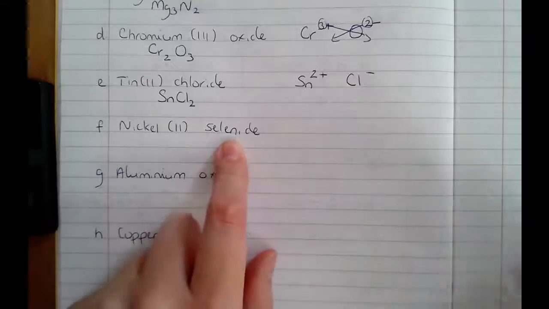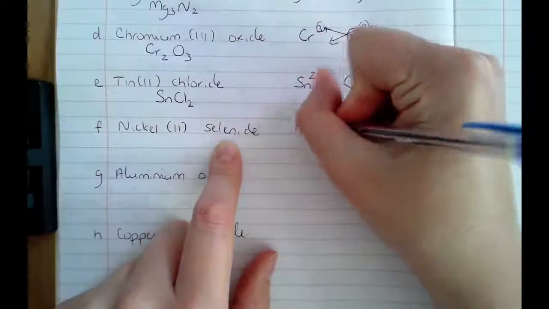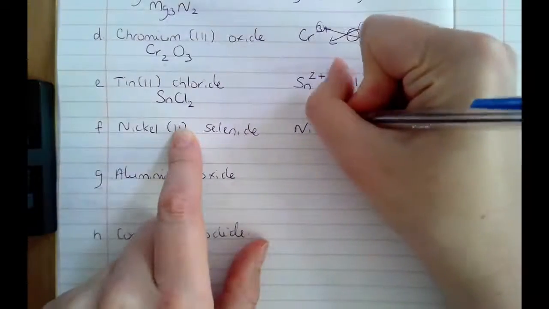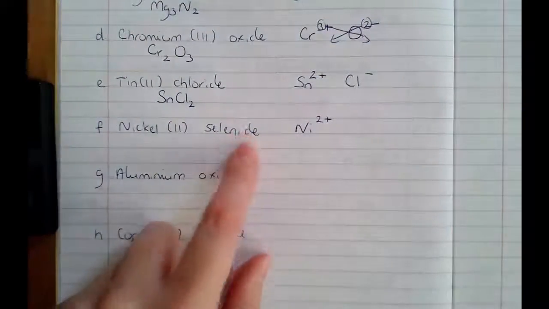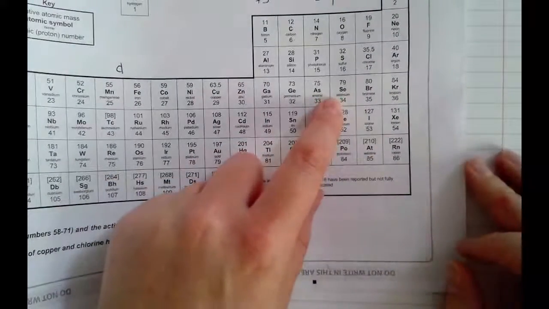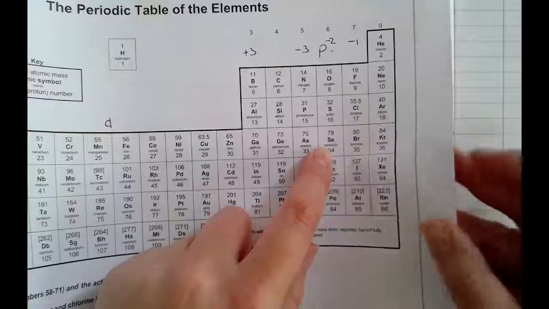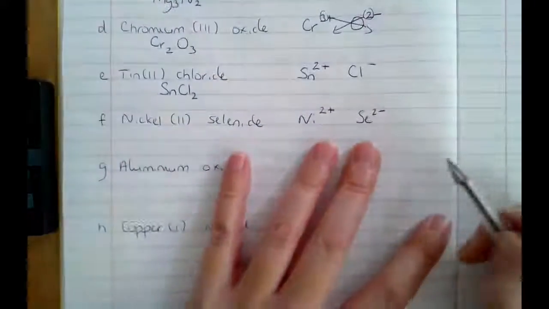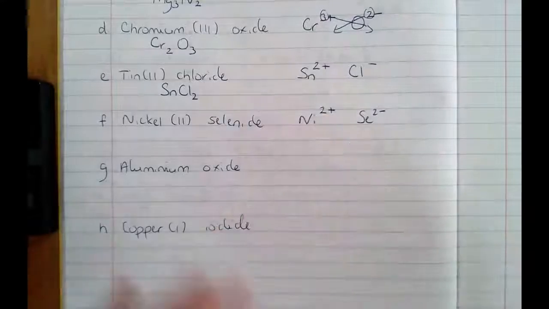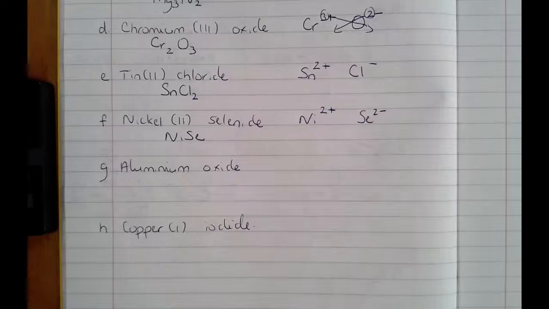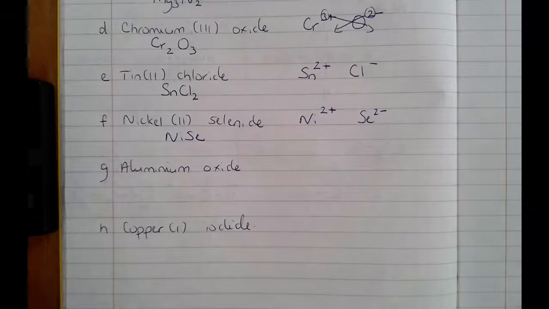Nickel(II) selenide. Nickel, again, transition metal, symbol Ni. The 2 tells you it's going to be 2+, always plus because it's a metal. Selenide comes from selenium, which is here in group 6, so it has a 2- charge. So that's Se with a 2- charge. 2+, 2-, these charges immediately cancel. No numbers are needed, it's just NiSe.